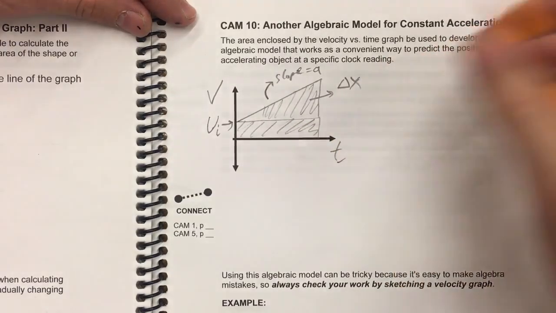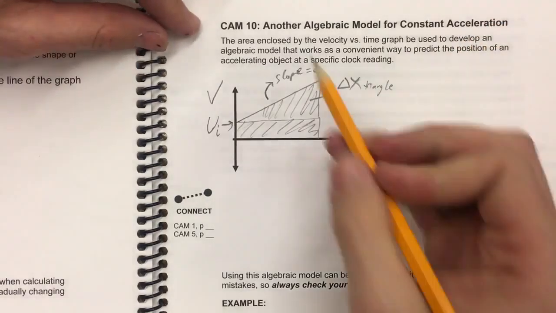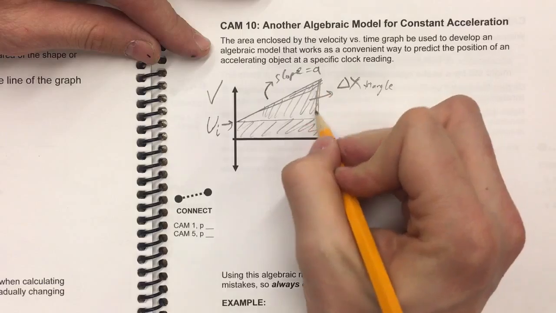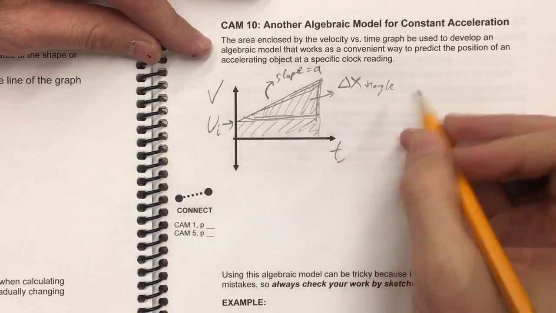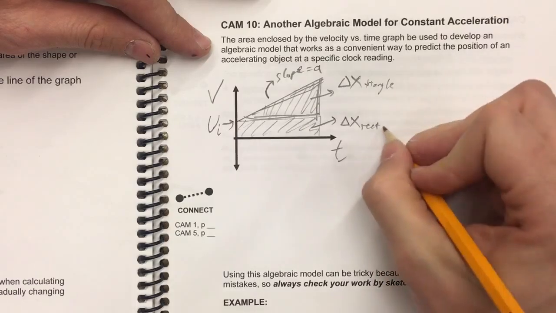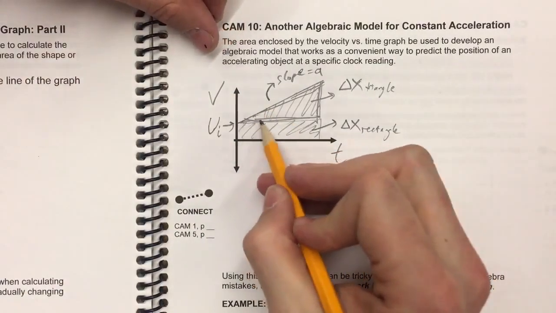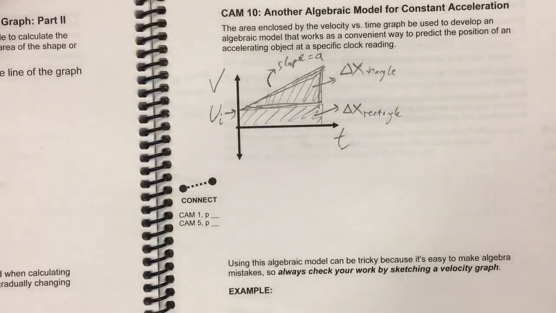Delta x, that is the displacement from the triangle part, that is this part right here, and also delta x from that little rectangle part. We can show with no numbers at all, only letters, how to calculate both of these using algebra.